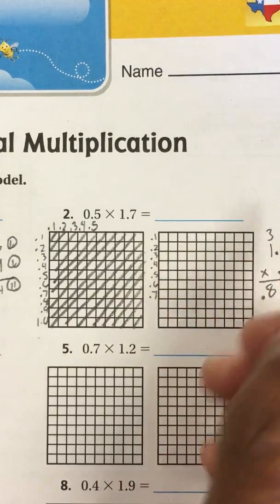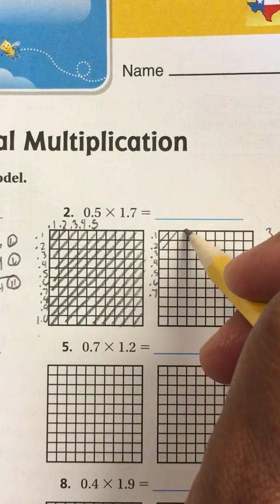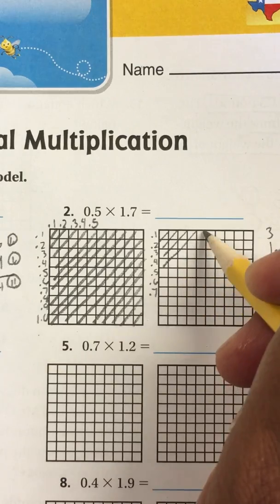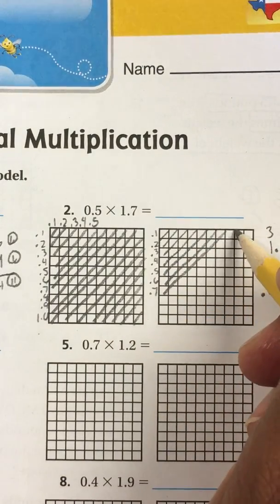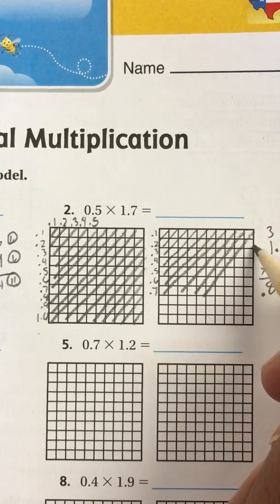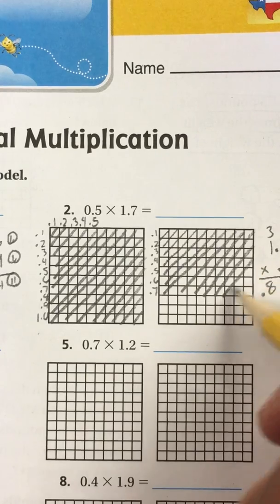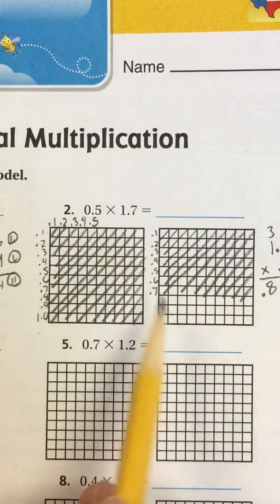Okay. Then I will shade 7/10 of another whole. Try to do my diagonals corner to corner. Okay, so that's one whole and 7/10.